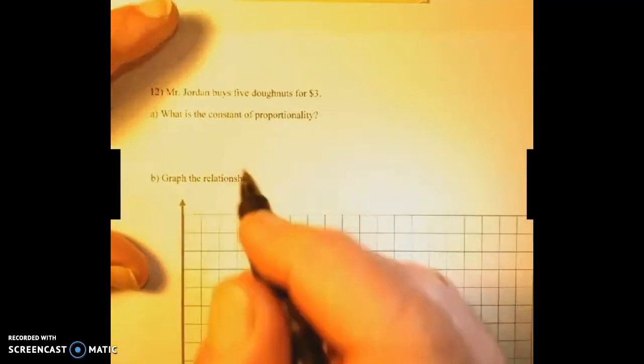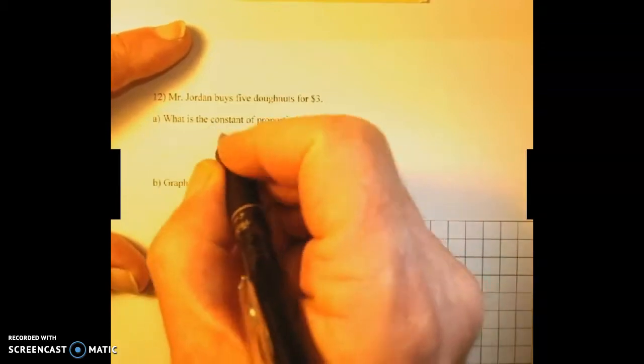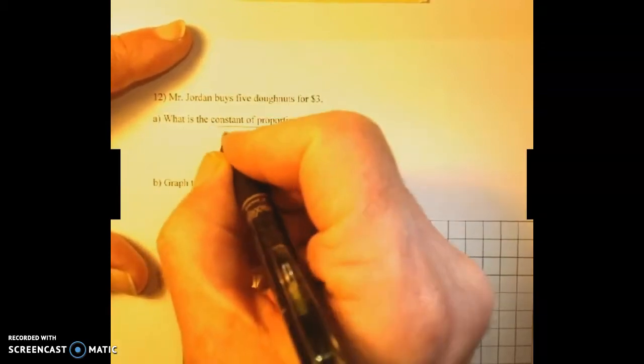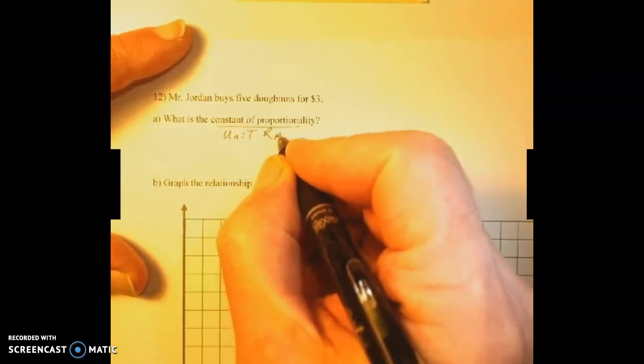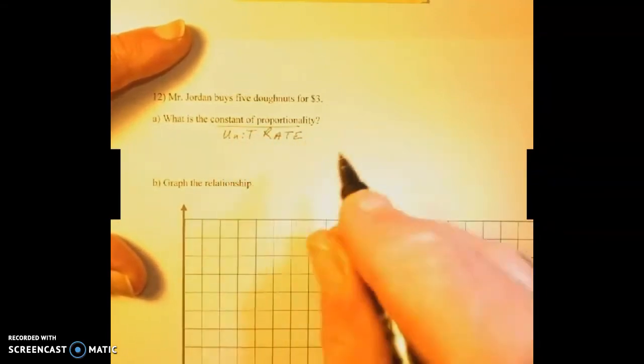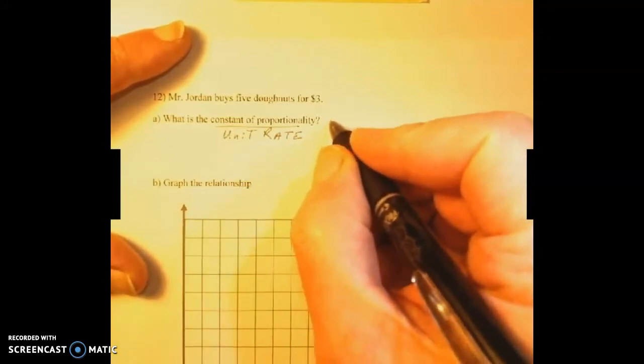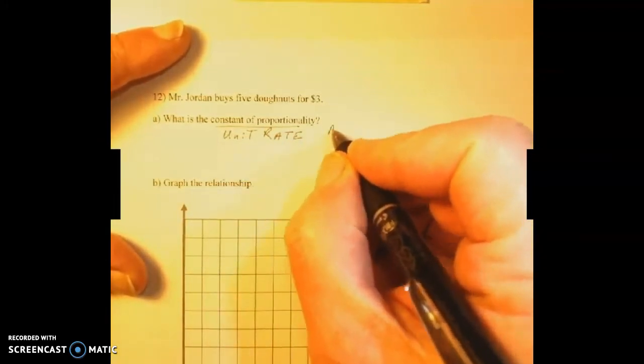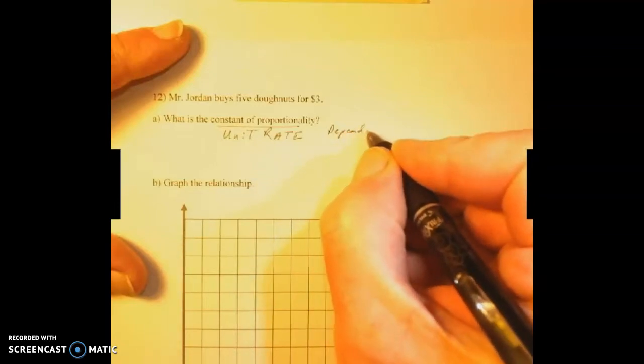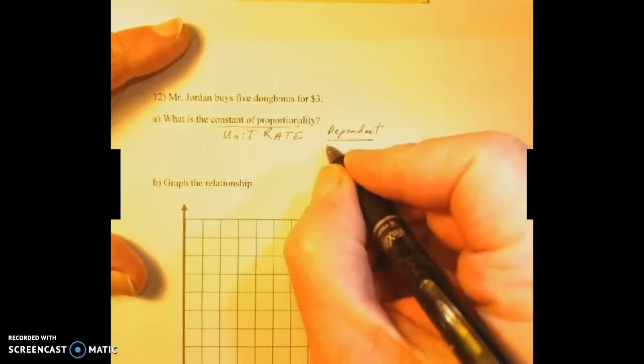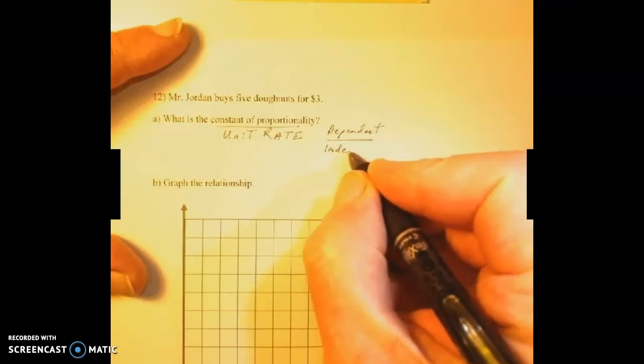Again, like we had in an earlier question, don't get upset by those words. All that means is, what is the unit rate? And again, when we're doing this, we want to put the dependent variable over the independent.